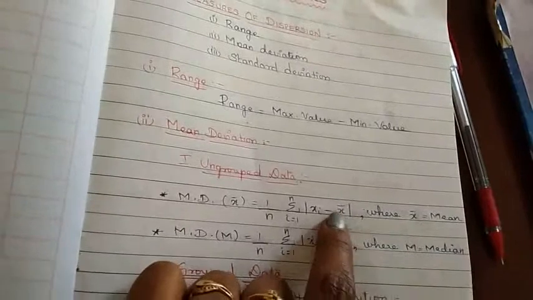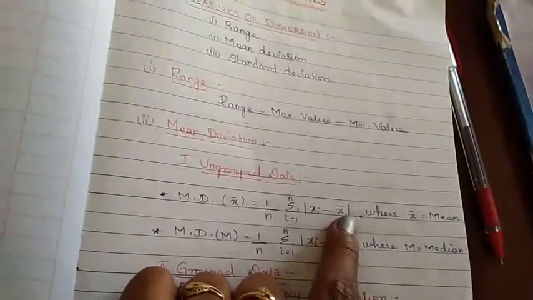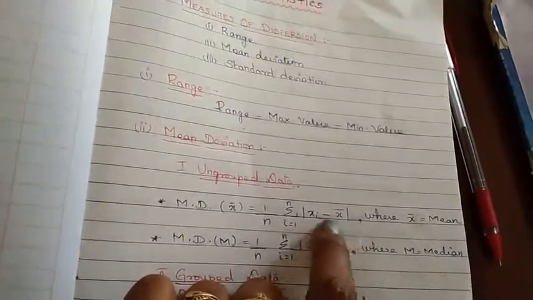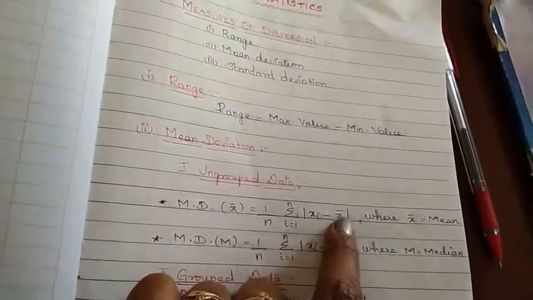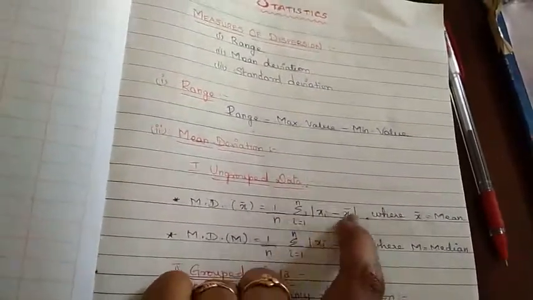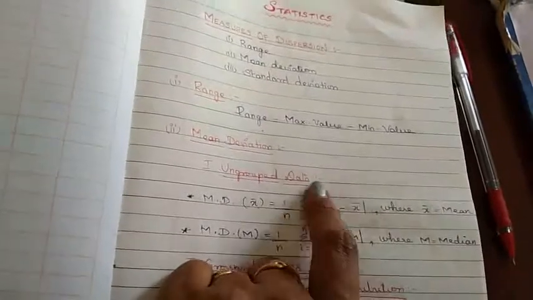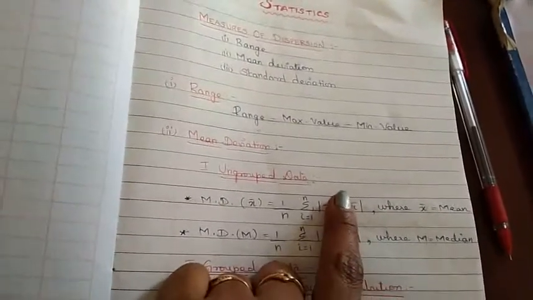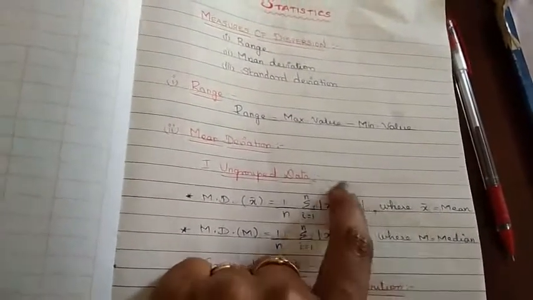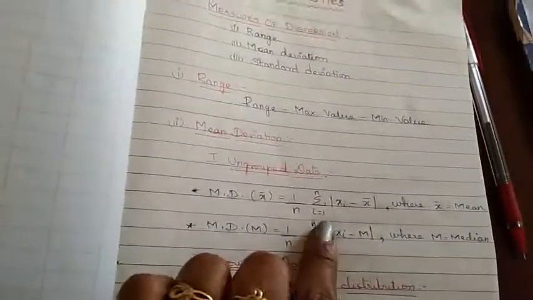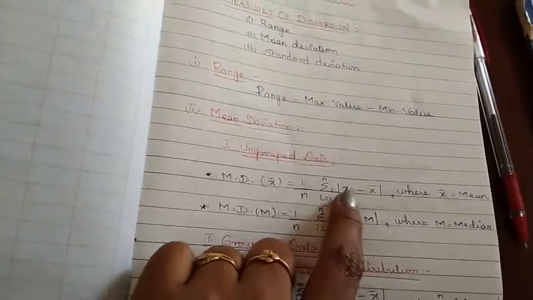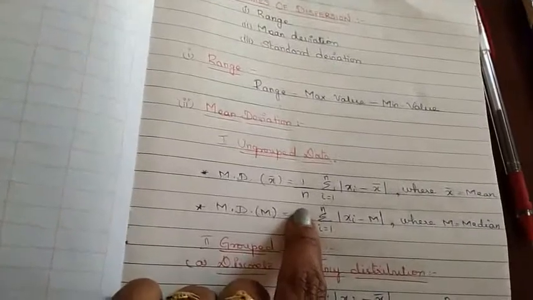After finding x bar, we subtract each x from x bar. We have to find the deviations. After finding the deviations, we have to find the mean of these deviations. What is the formula for mean? Summation x by n. Instead of x, we are going to have these deviations. That's why the formula is summation of modulus xi minus x bar divided by n.